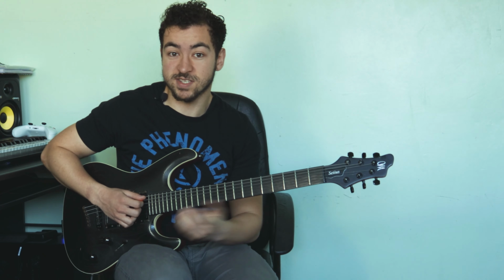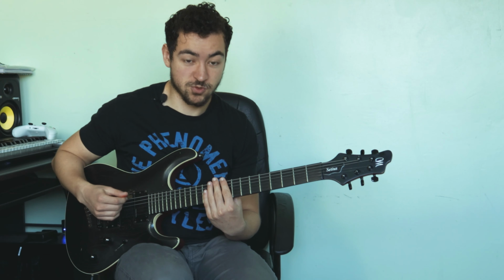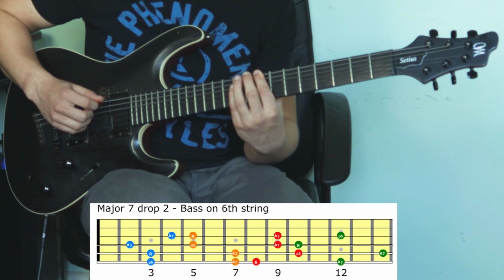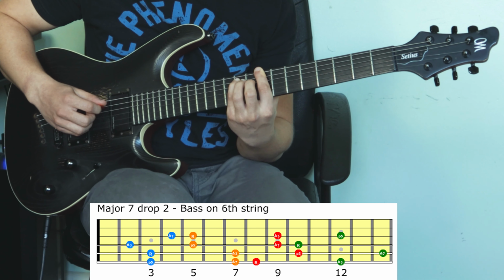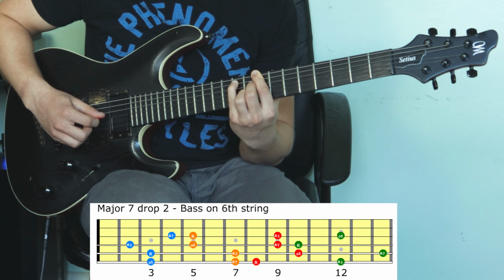Okay, so we're going to start off with drop 2, then we're going to move to drop 3, then we're going to do drop 2 and 3, then we're going to do drop 2 and 4 voicings. Let's start with drop 2. We're going to be playing 8 on the E, 10 on the A string, 9 on the D, and 9 on the G.